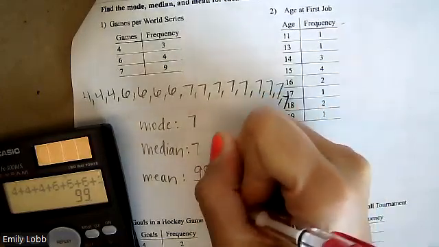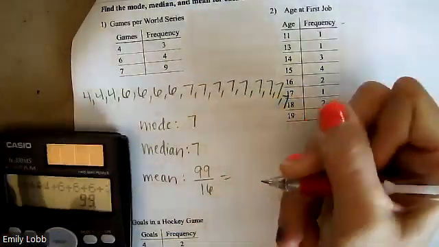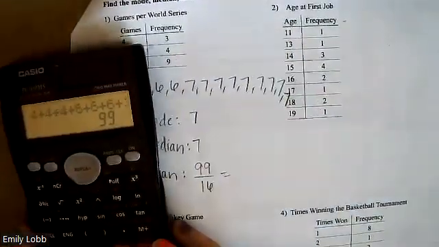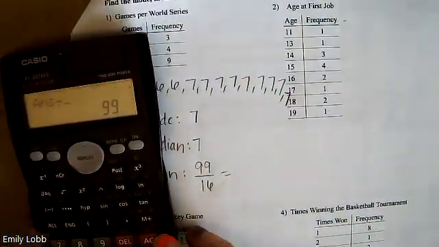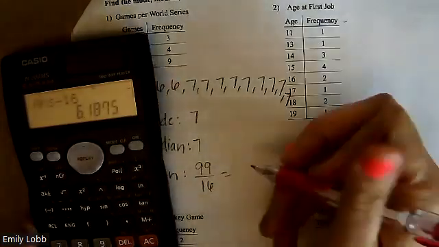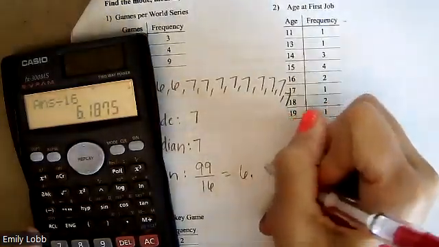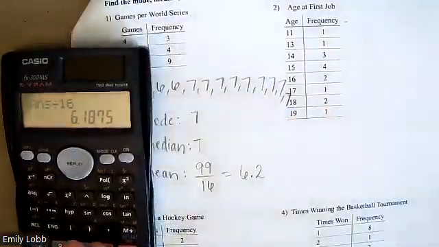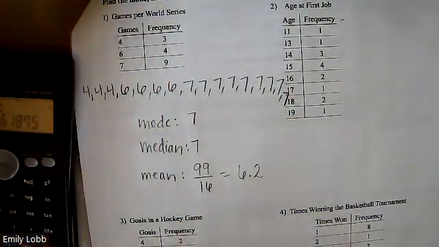All we're doing is adding at that point, and then we're dividing by 16. Make sure you put equals. So 99 divided by 16 is equal to 6, we'll say, and 2/10. We'll round to the nearest decimal. It seems reasonable, I suppose, right?